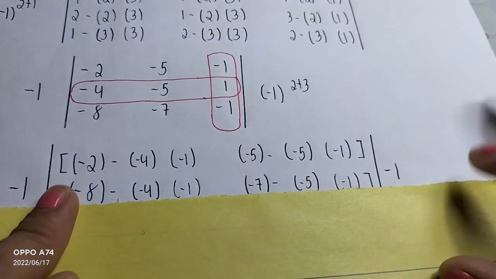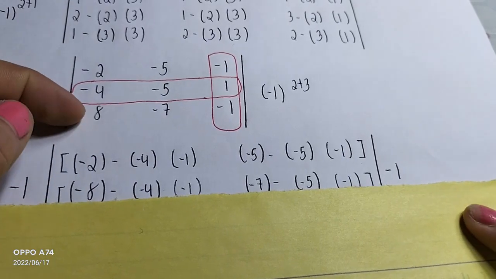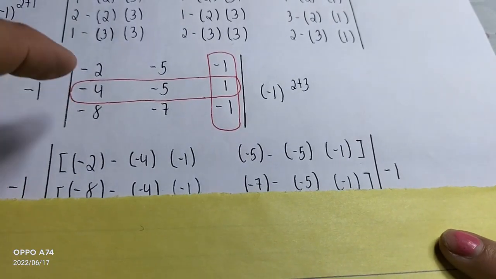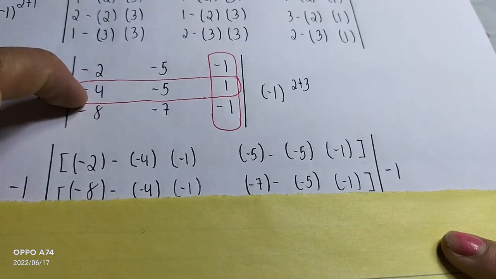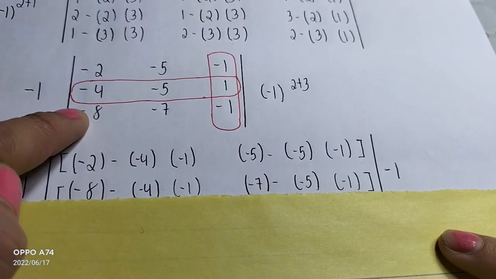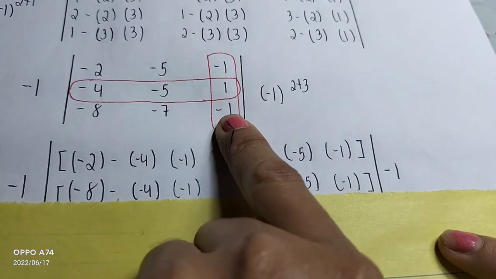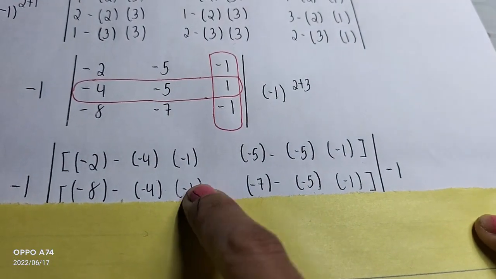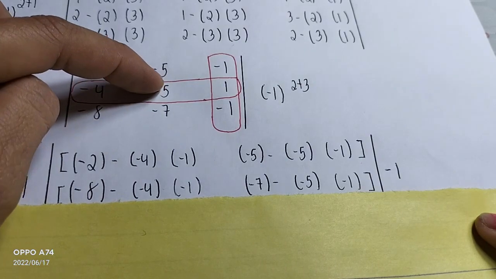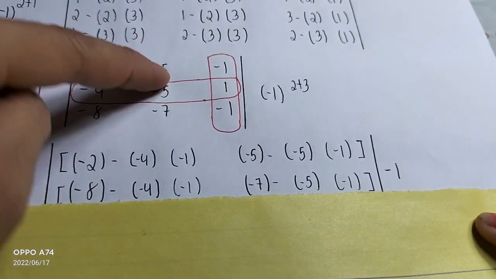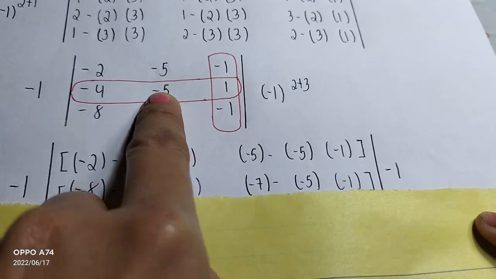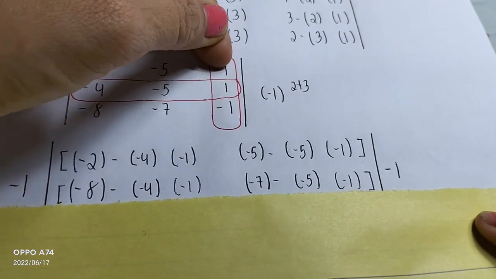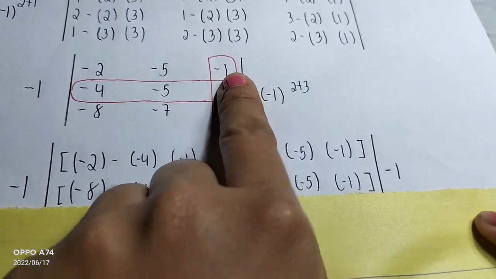Second is, dito na tayo sa negative 8. Yung sa 8 naman is negative 4 multiplied by negative 1. And second is negative 5 quantity of negative 5 and quantity of negative 1.